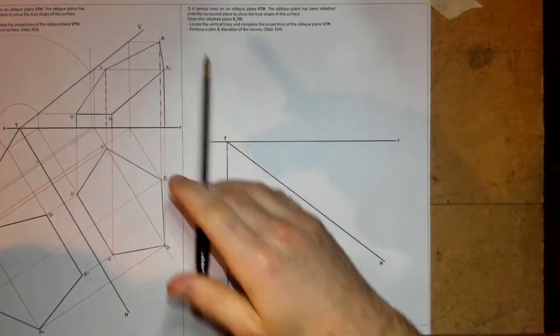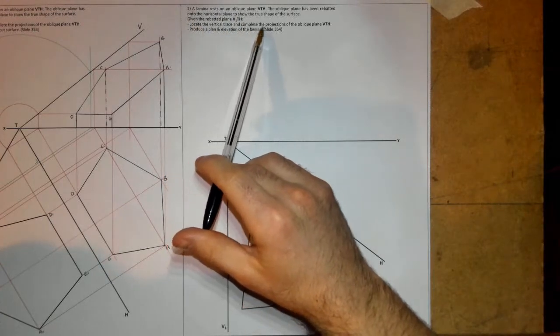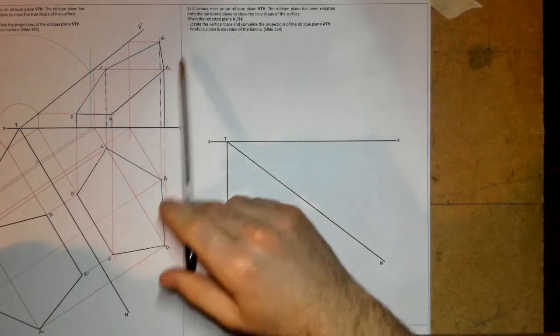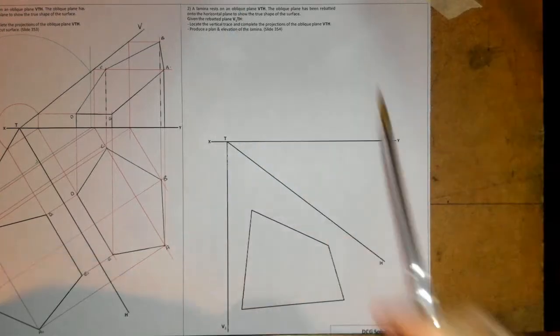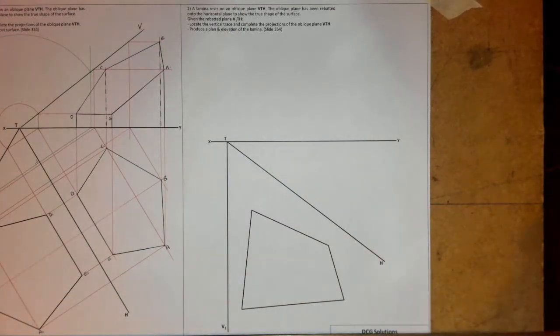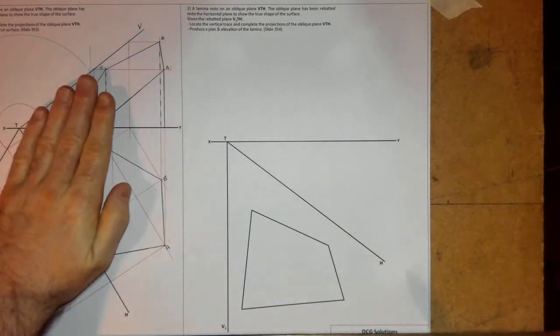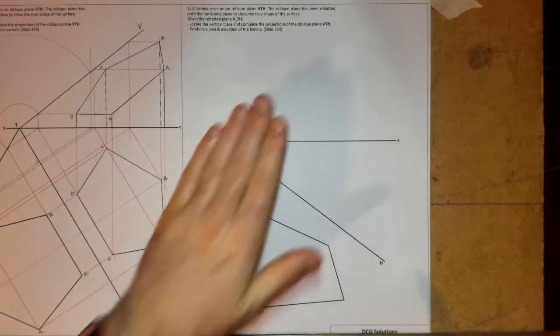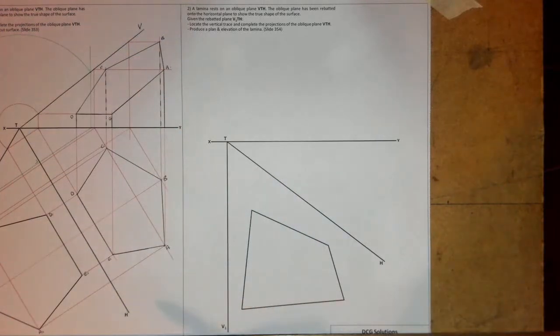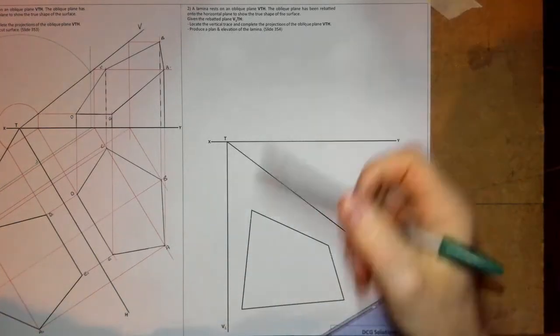So what we have to do once again is locate the vertical trace and complete the projections of the oblique plane VTH, and then produce the plan and elevation of the lamina. The exact same method as we previously did on the question over here, we're going to do the same process again. It's good practice. So working backwards once again, I'm going to put this in green first. Anywhere along this V1T, I'm going to pick a point.